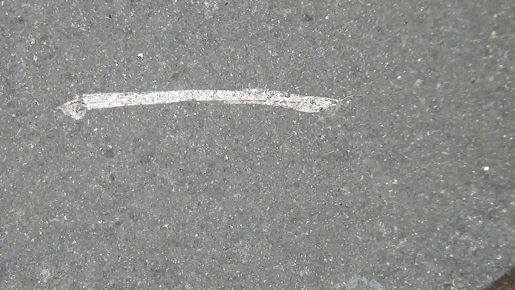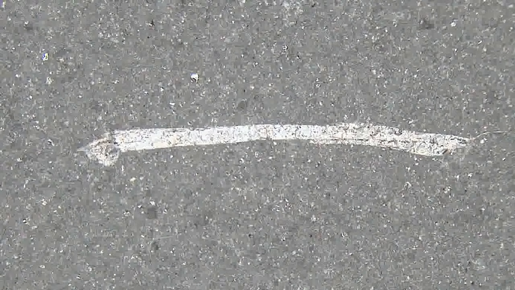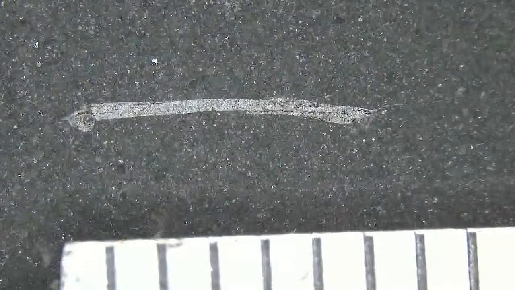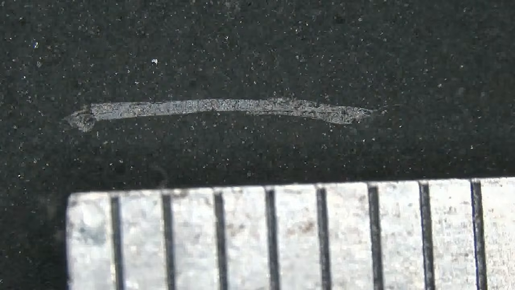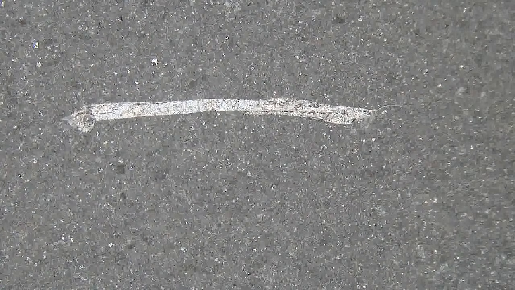This is also a graptolite. Obviously. How long is it? Have we got a ruler handy? This is a highly sophisticated way of doing things. That is about 8 mil long, I think. Yep. 7 anyway. 8 millimetres. And as I say, it's a graptolite.